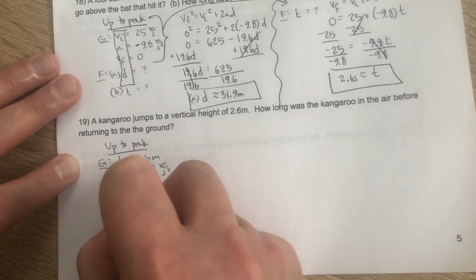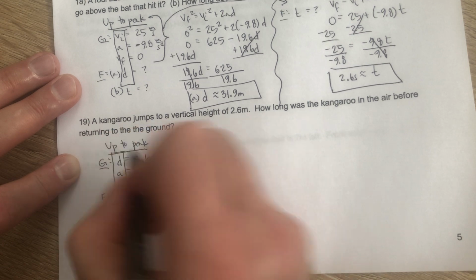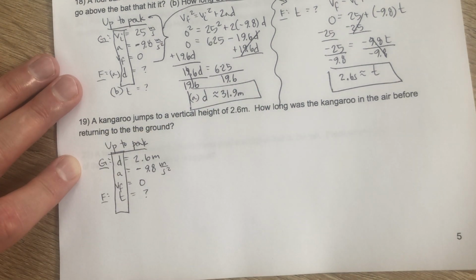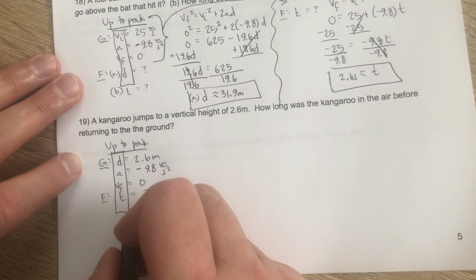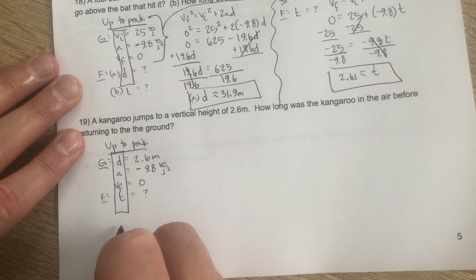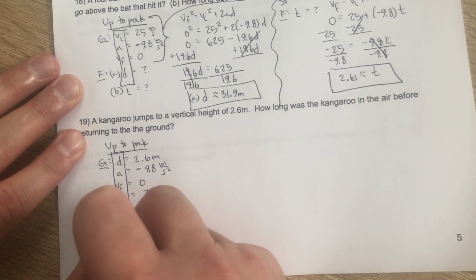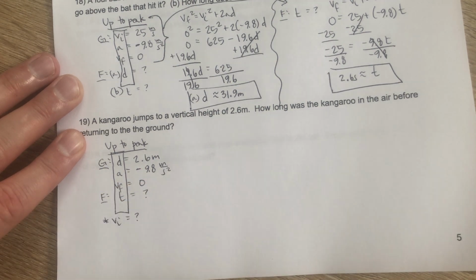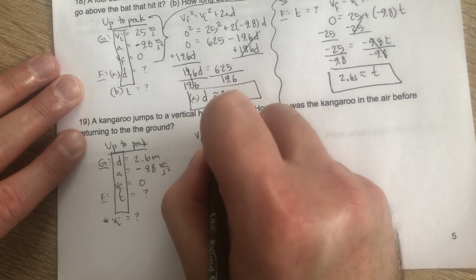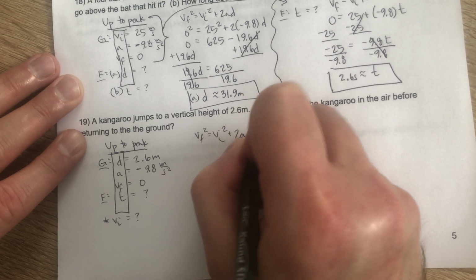And then we're looking for time. Now, we've got a couple different ways we can go about this here. But I'm going to show one way to do it that's not necessarily the most efficient way to go, but along the lines of showing how you can connect these problems in a variety of ways. So what I'm actually going to do is figure out what the initial velocity of the kangaroo is, and then use that to get the time. So I'm going to do VF squared equals VI squared plus 2AD.